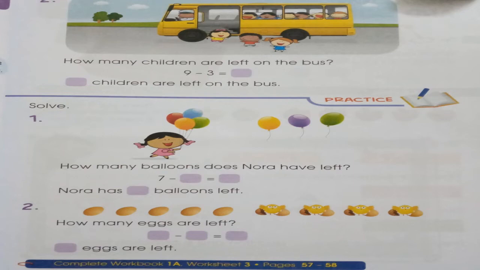Okay, obviously we have to minus those eggs which are cracked. On your right side there are some eggs which are cracked. So how many eggs are cracked? 1, 2, 3, 4. 4 eggs are cracked or broke, whatever you can say. So you have to write 4 over here.